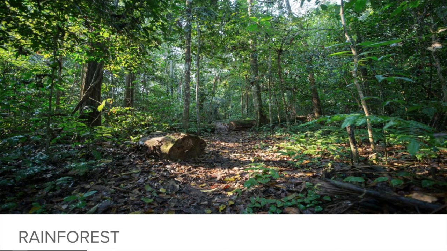Our second environment is a rainforest. A rainforest is the opposite of a desert. A rainforest has warm temperatures and often has lots of rain. There are a lot of different organisms that also live in a rainforest. A rainforest is an environment. Can you share an example of an organism we find in a rainforest?